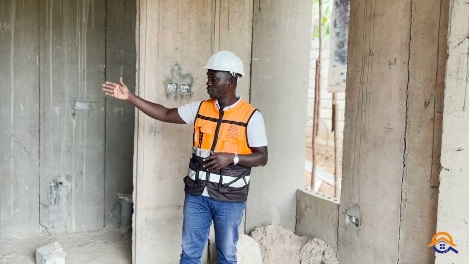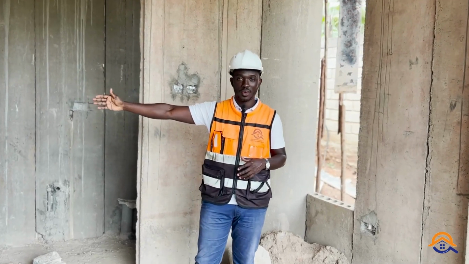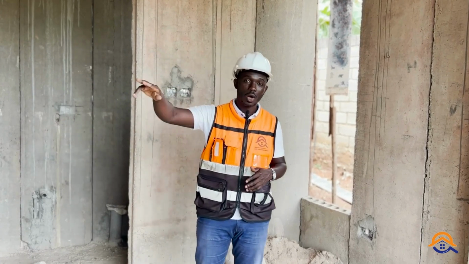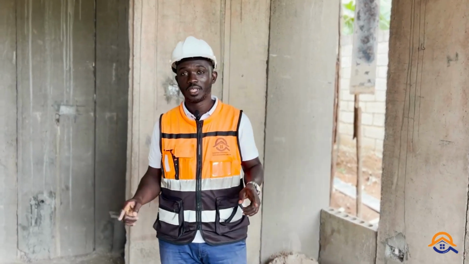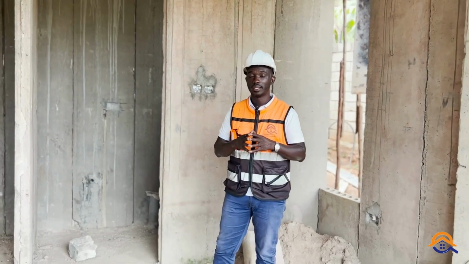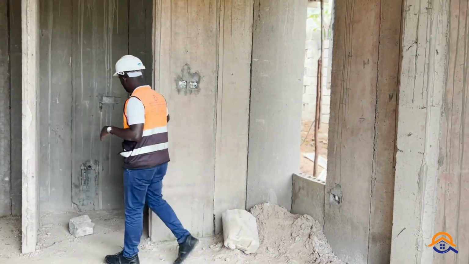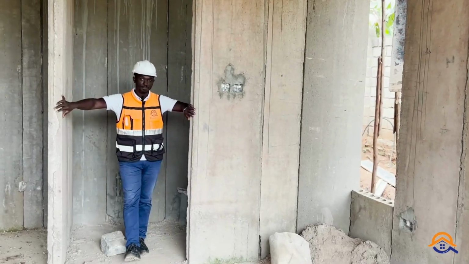So we are coming in from the sitting area, together with the dining and the kitchen. If you're a visitor in this house, then this would be your room. Now it is a self-contained guest wing. That means its bathroom is right over here.